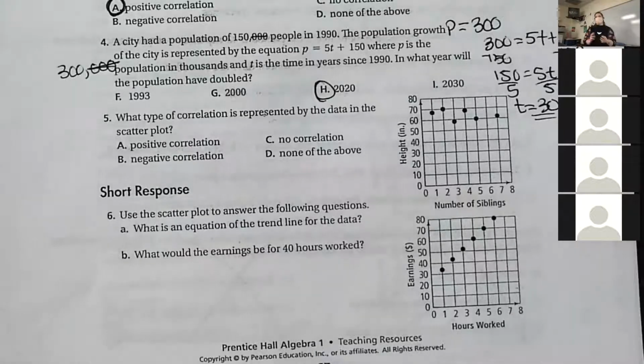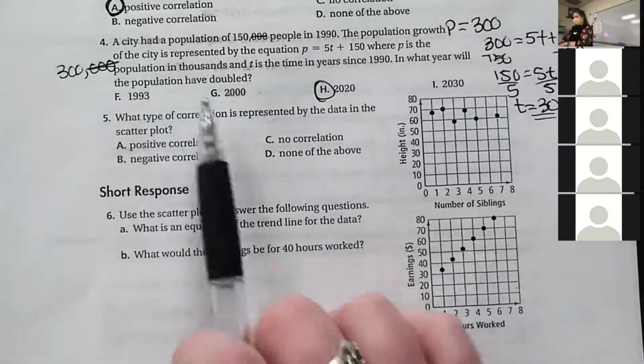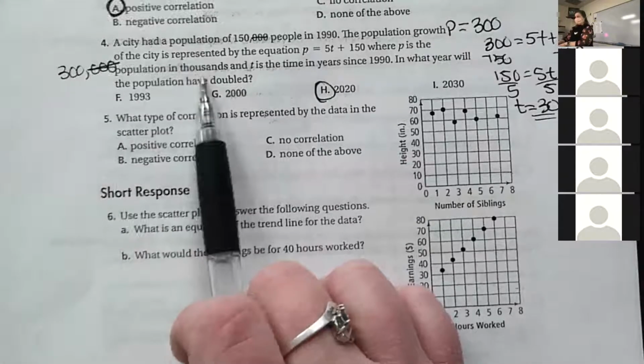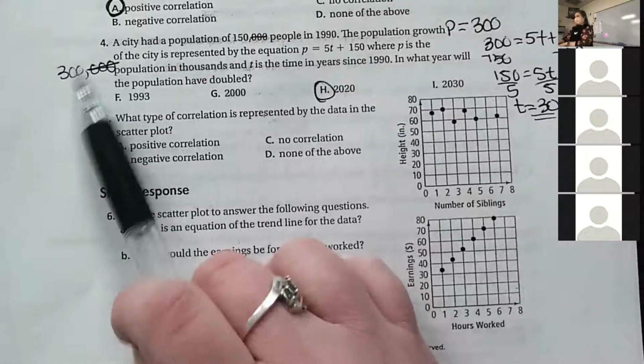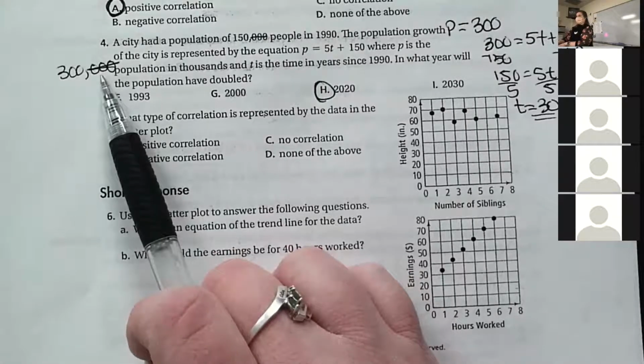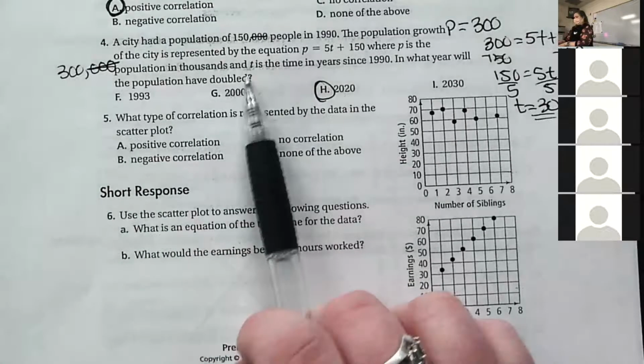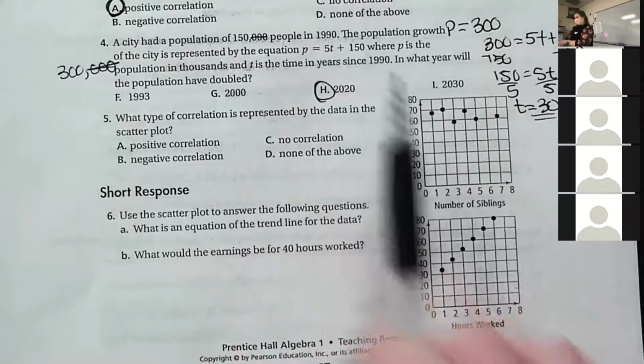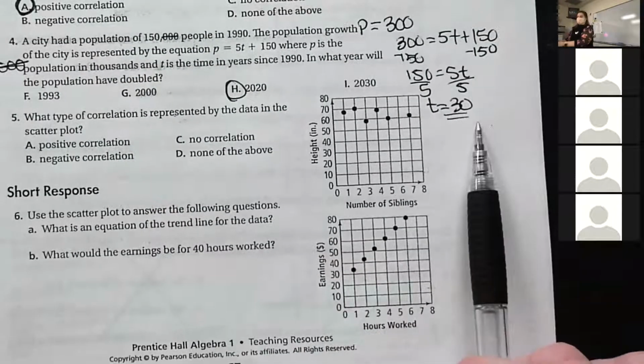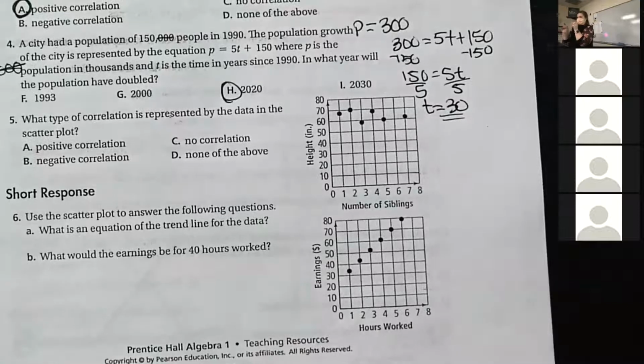So a couple key things to take away from that. It was in thousands. You always have to check your label here, because if you would have set that equal to 300,000, you wouldn't get the right answer, right? You'd get a huge number. And then T was after 1990, so you've got to figure out what to do with this 30. You have to read those little things.